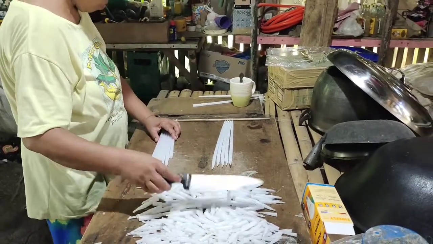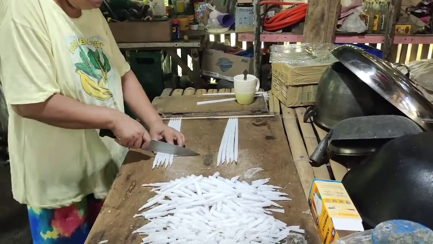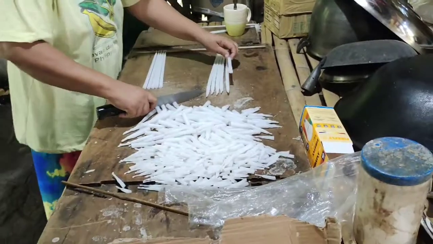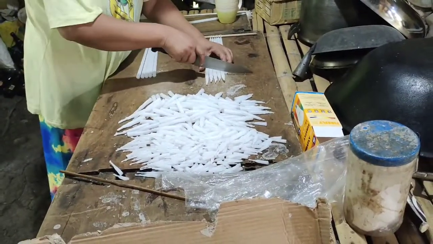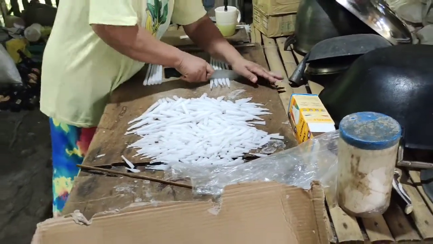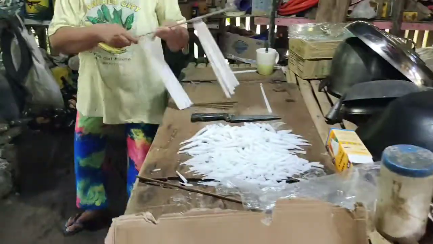As you can see, they have a guide, so both ends will be cut, obviously, because of how the candle was made.